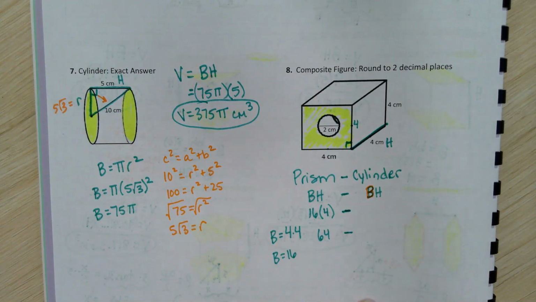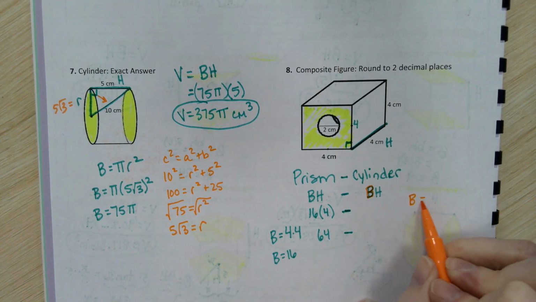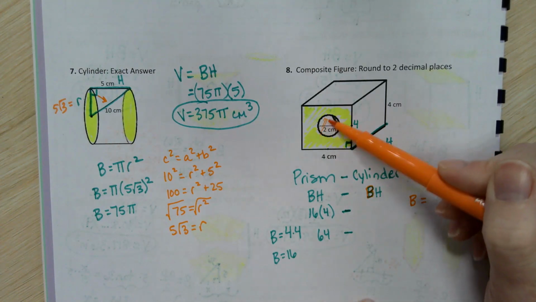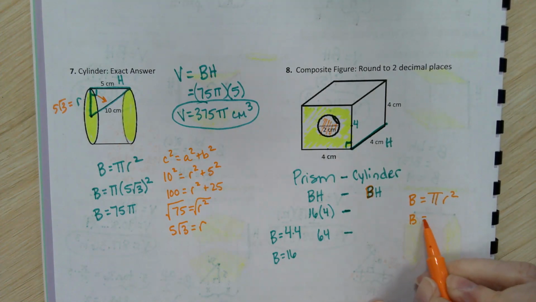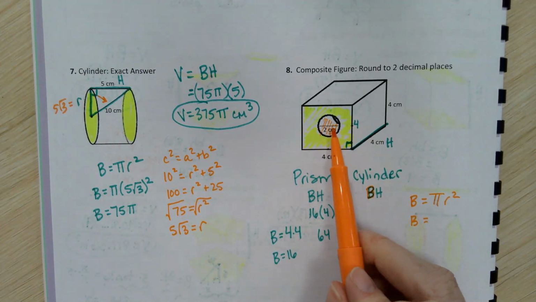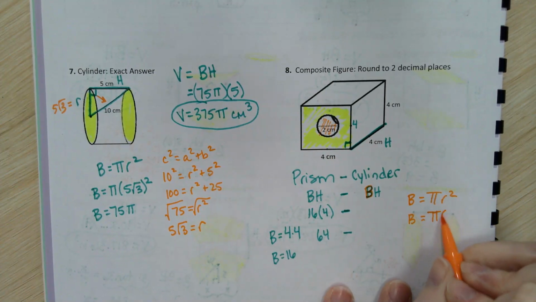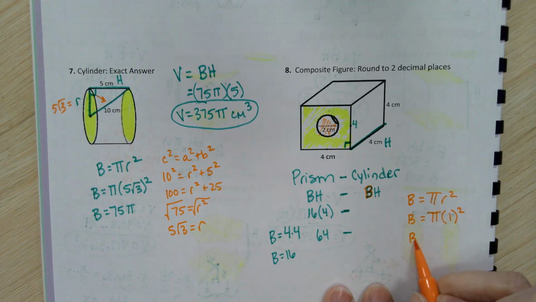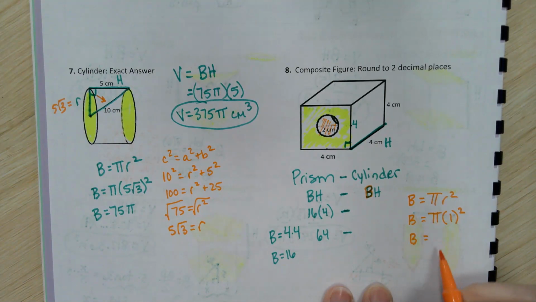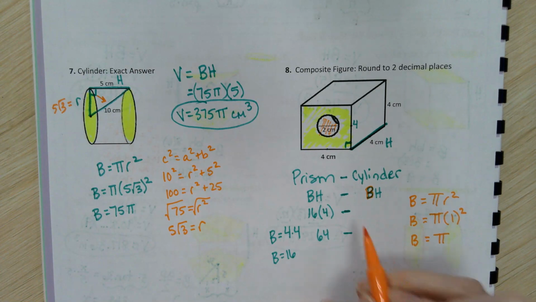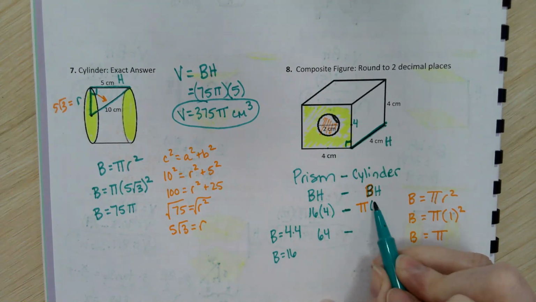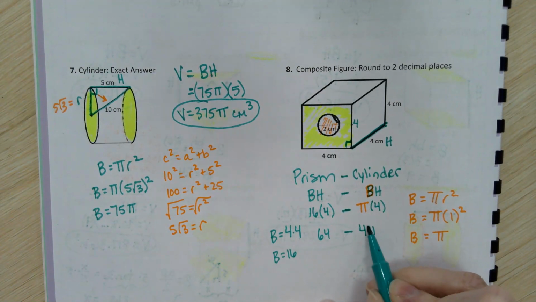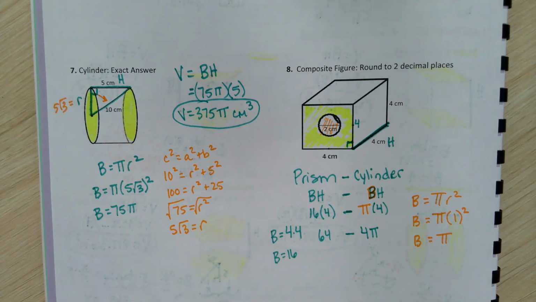For the cylinder, I changed that B to be a different color because the base of the cylinder would be this circular shape here. So we're going to have that as pi r squared, where the radius is actually 1. 2 is that entire distance across the circle, so our radius would just be 1 centimeter, which means our base area is just 1 pi, or just pi. So we've got pi as our base area, multiplied by that same height, which gives us 4 pi total as the volume of the cylinder.